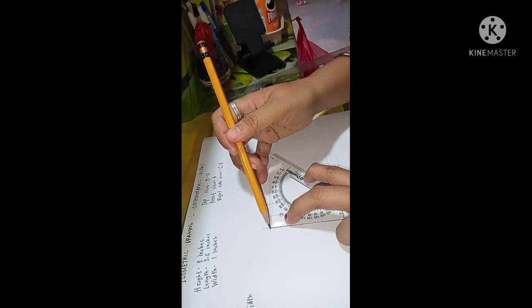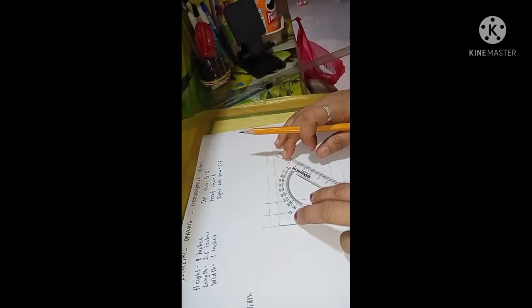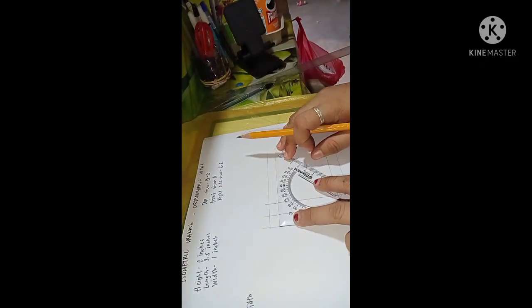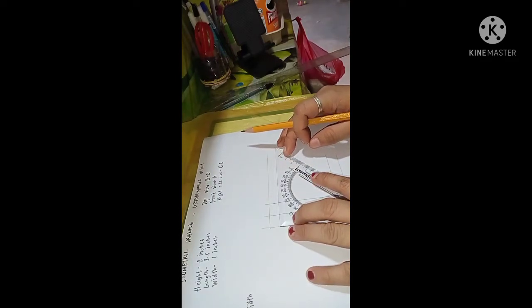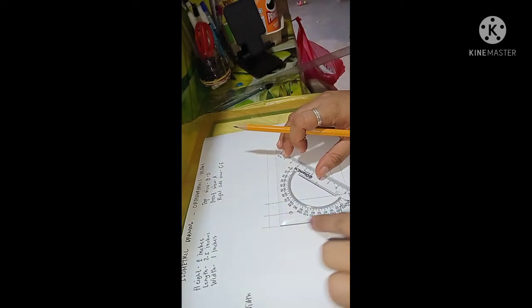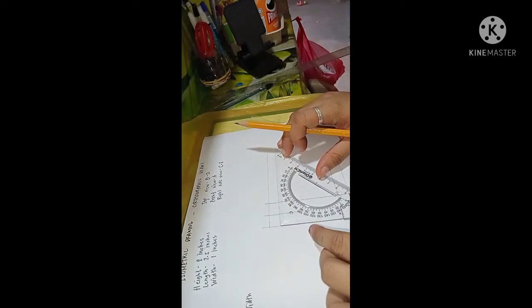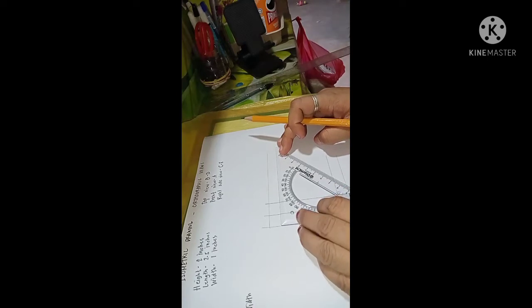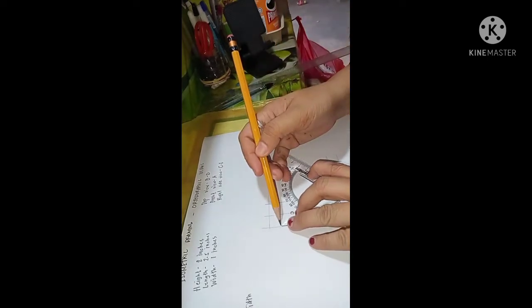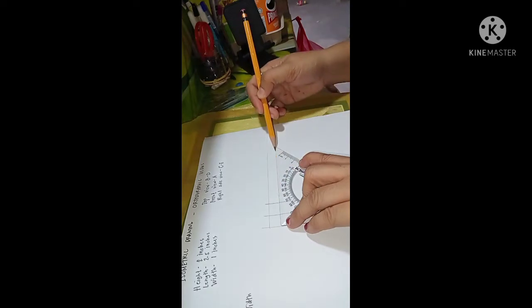So you just have to draw 2 lines. Only 2 lines. Oops, it should be a line. Okay, next here.